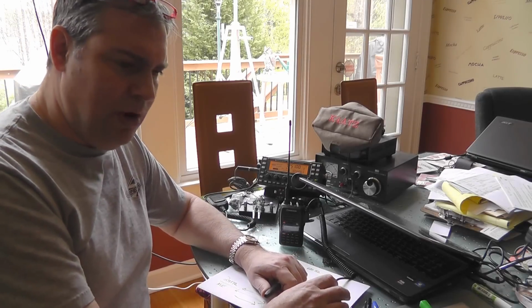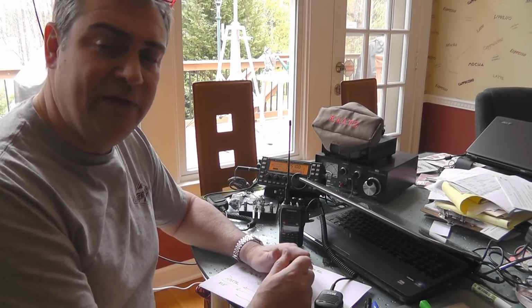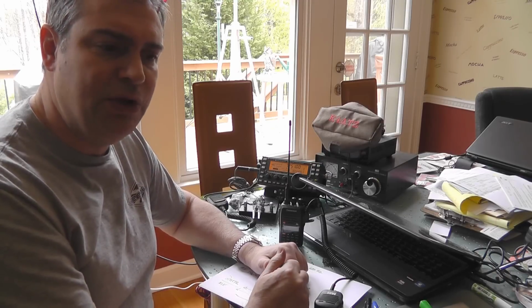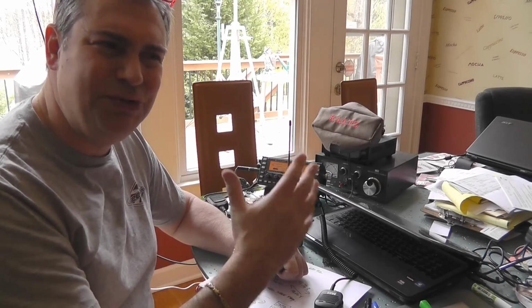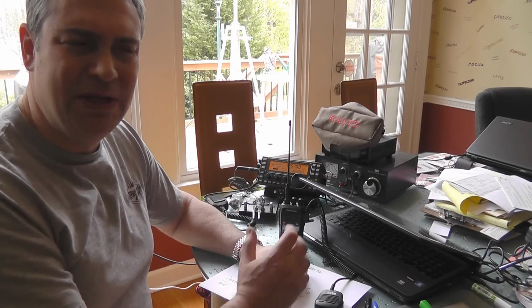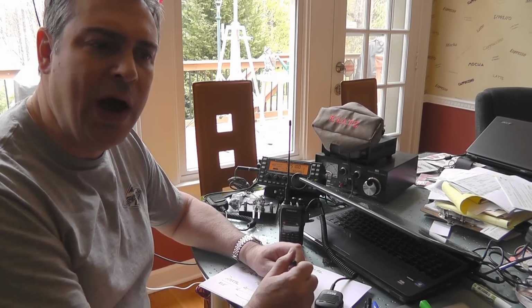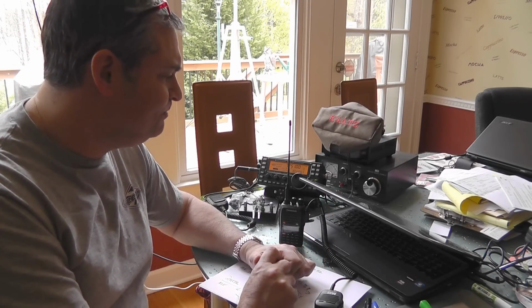2 meters is probably the most popular for local communications. In some areas of the country, the UHF, the 440, is more popular just because there's a lot more interference on 2 meters, or close by with the business band. No weather radio, sometimes there's more interference than on 2 meters, so people like to go up to 440 where it's a little quieter, maybe not as much interference.